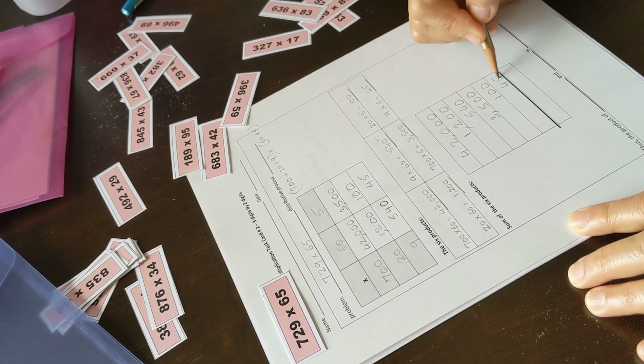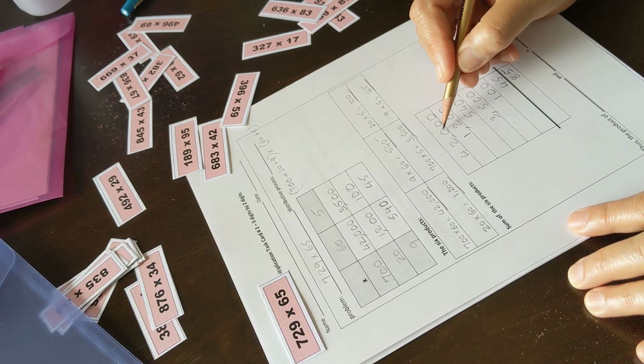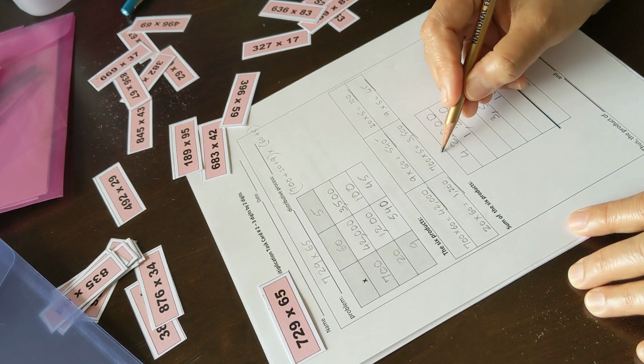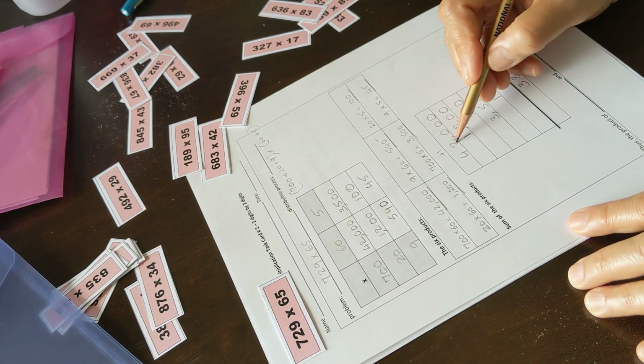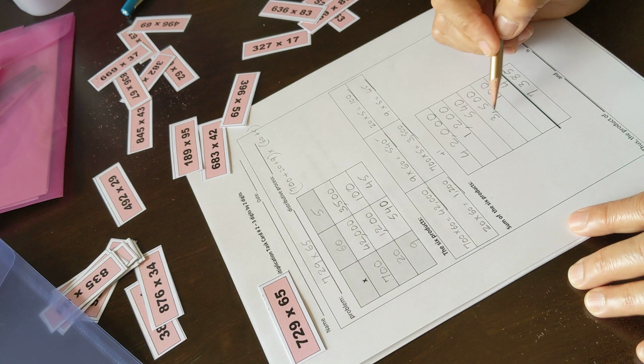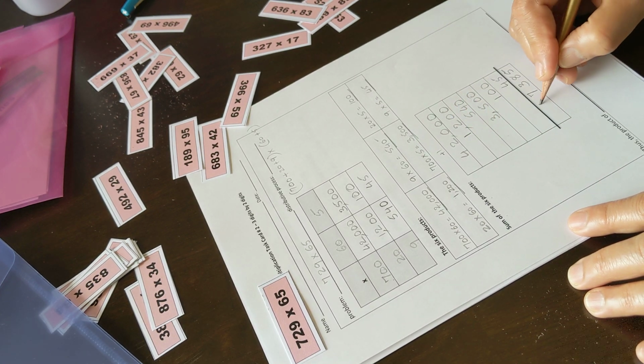So 0 plus 5 is 5, 4 plus 4 is 8, 13 plus 1, 3, 4, 6 is 7, and then 4 comes down.